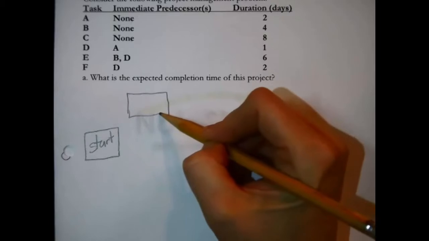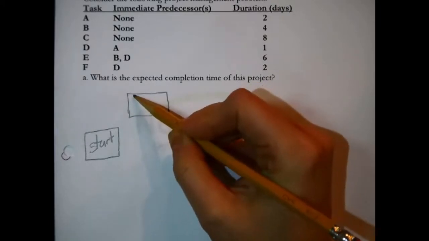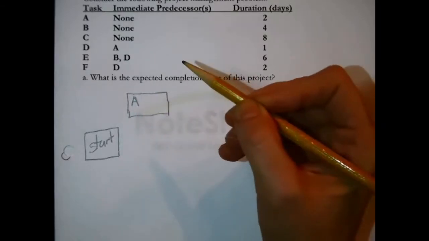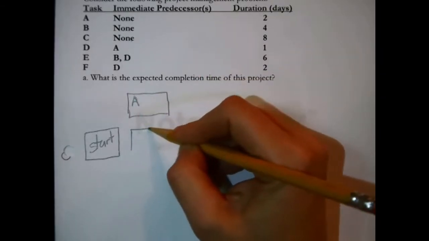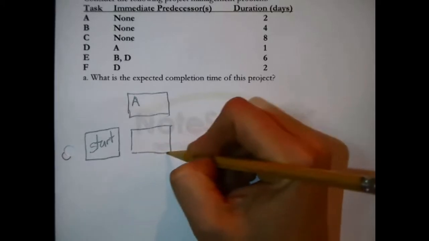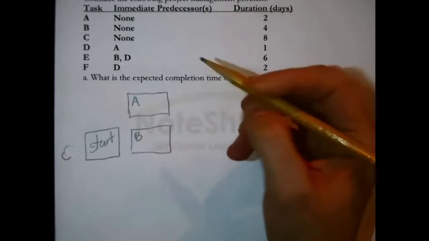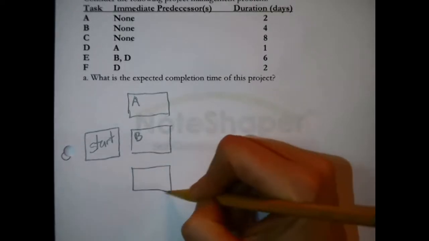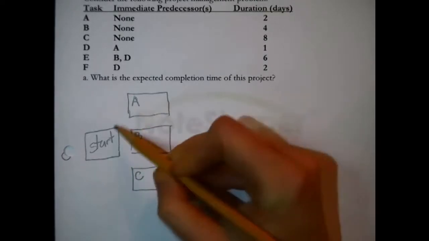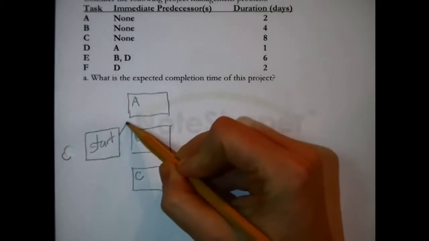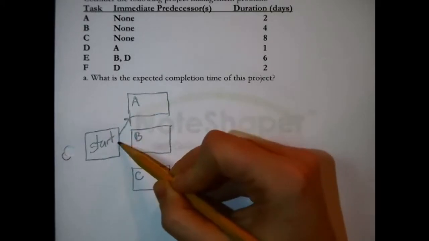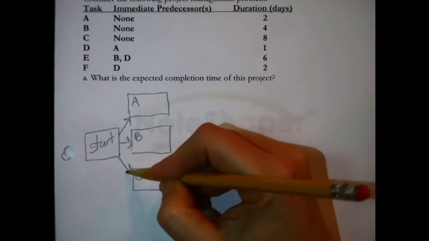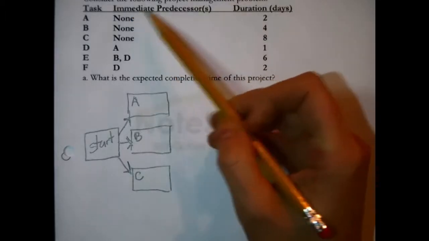Kind of a flag-shaped rectangle is what's convenient. Put the label up in the upper left-hand corner. There's A. It didn't have any immediate predecessors. There's B. It didn't have any immediate predecessors. And here's C. It didn't have any immediate predecessors. Why am I drawing there? Because, equally important, the connections. If you're at the start, you could start on any one of them. All right, now next step.